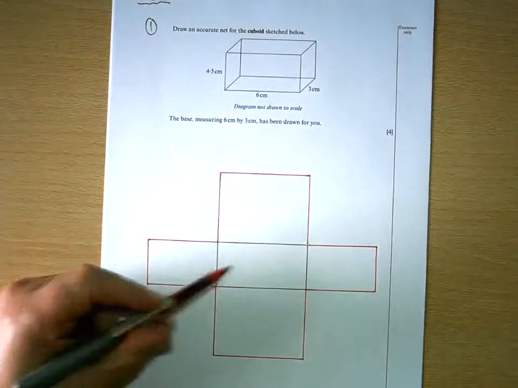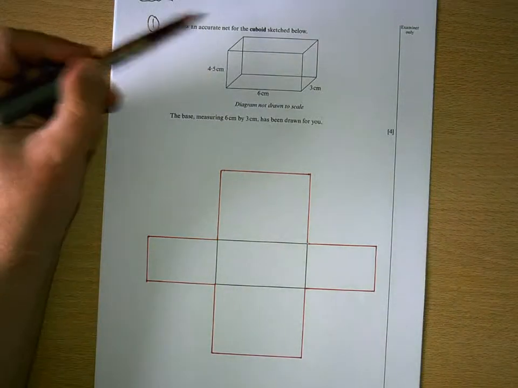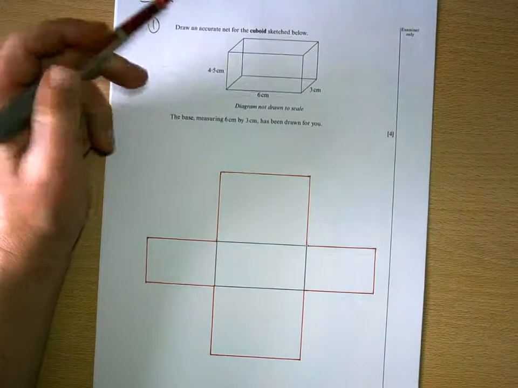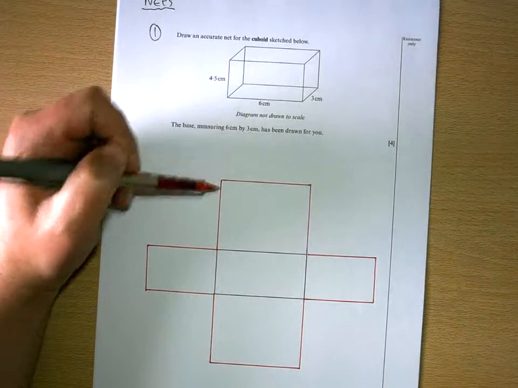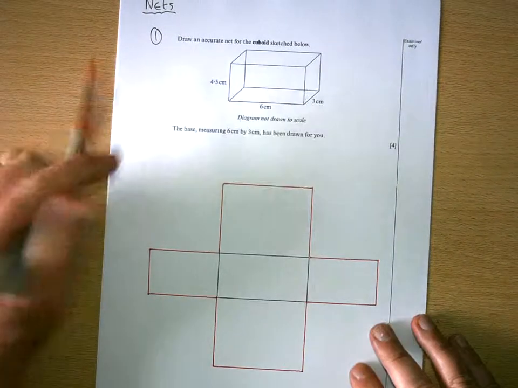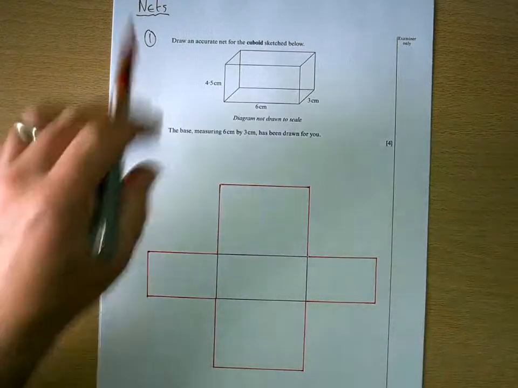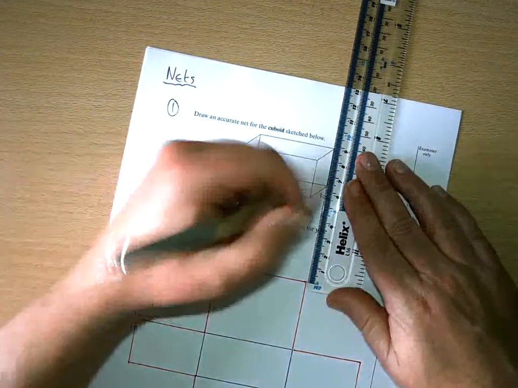So there's our base, front, back, two sides. Finally, this is a cuboid, so it's going to have a top to it as well. And the top is going to be the same as the bottom. It's going to be 6 centimeters by 3 centimeters. And that could go there or beneath. It doesn't matter. So that's going to be 3 centimeters.